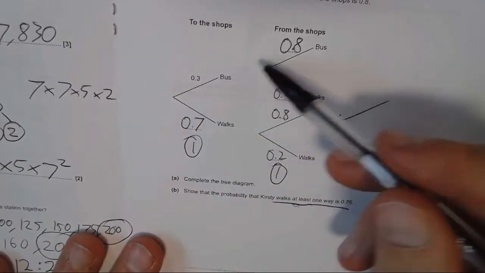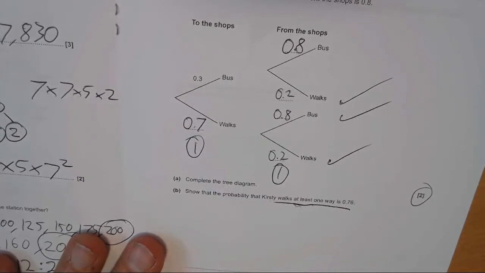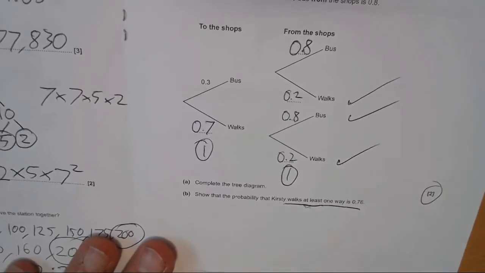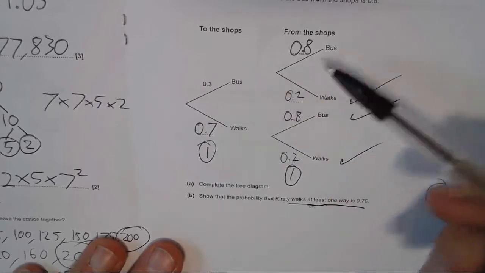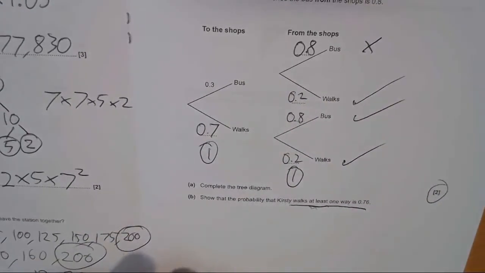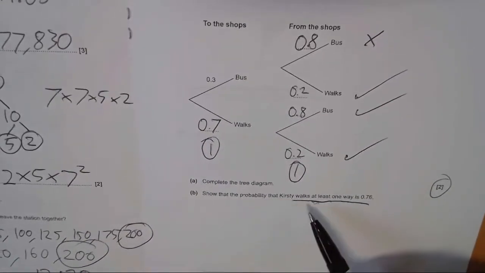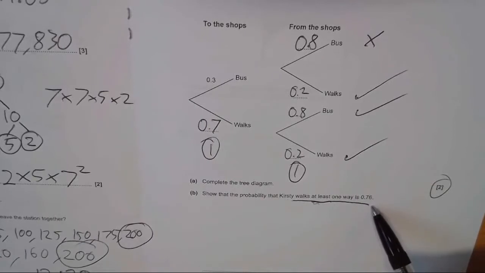If she gets the bus to the shops but then walks back, she has walked at least one way. The only one where she hasn't walked at least one way is if she gets the bus to the shops and gets the bus back from the shops. So what is the probability?